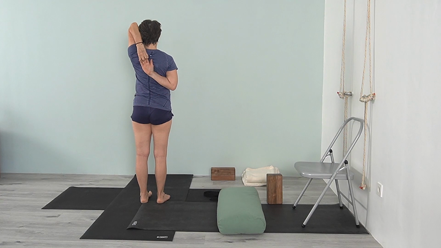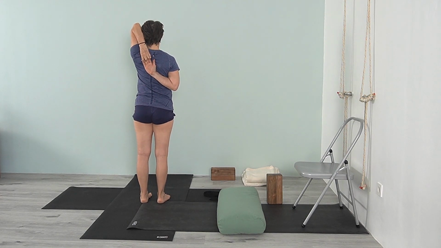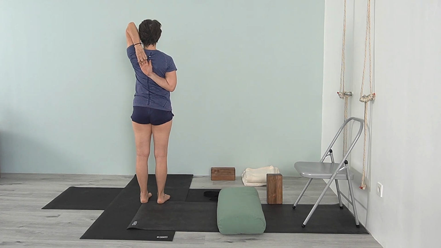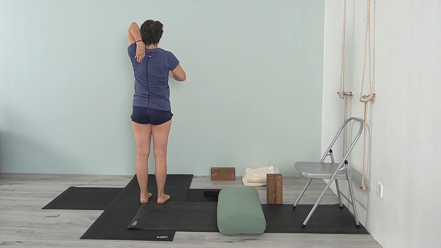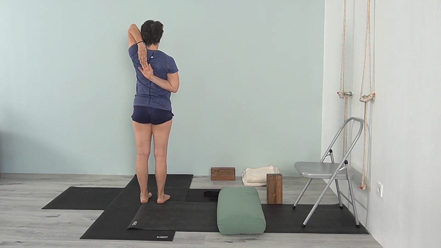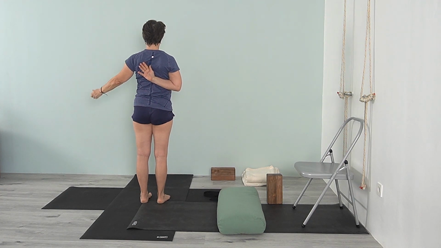Standing at Tadasana, you can have your feet a little bit apart. So balancing your weight, lift up through that top elbow, up through the whole armpit chest. Breathe. And then release. We'll do the other side.